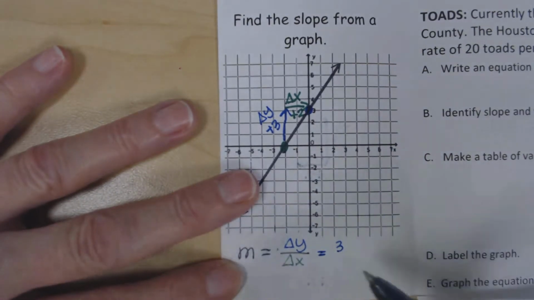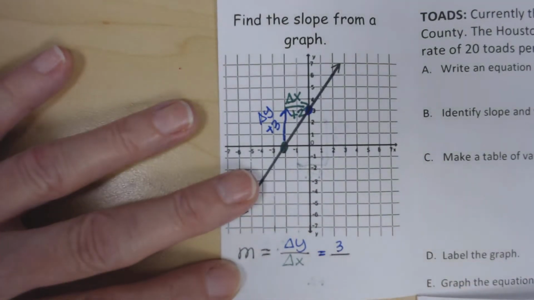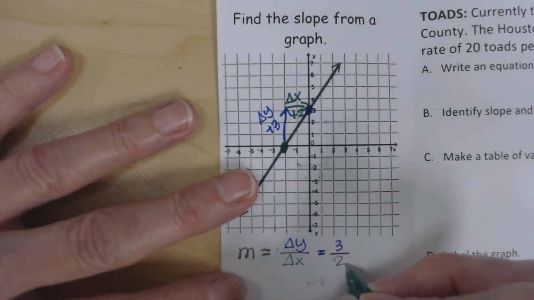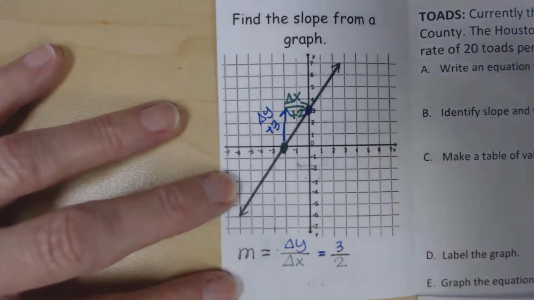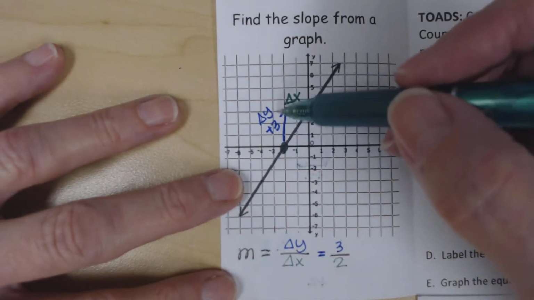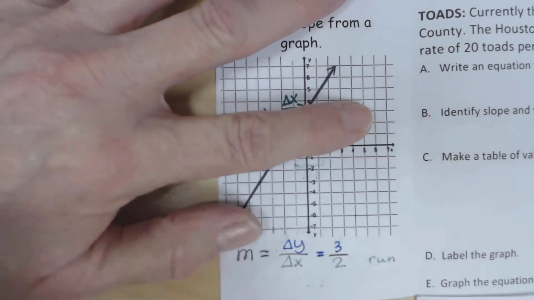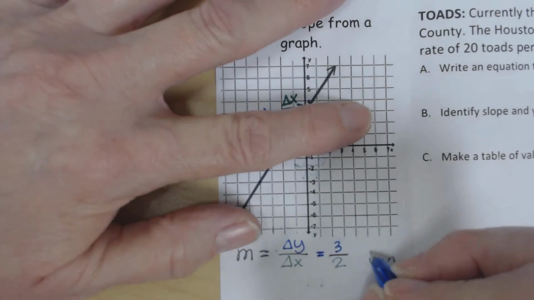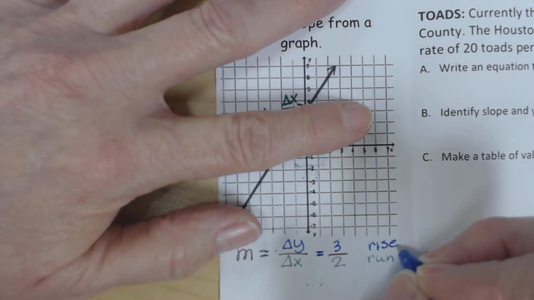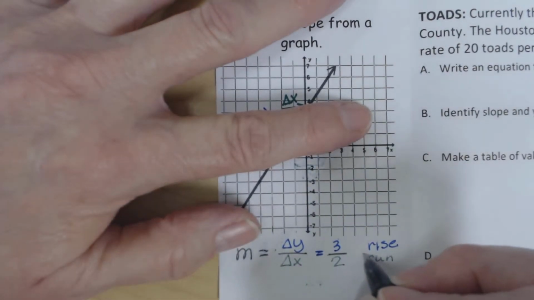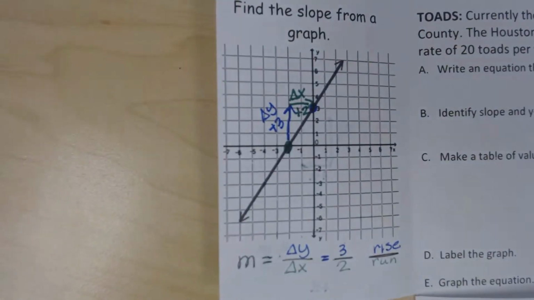And the change in x was a +2. So my slope in this case was simply 3 over 2. And you just do that by counting rise over run. Remember, we are counting the x as our run. It goes on bottom. Rise goes on top. So slope is defined as rise over run.